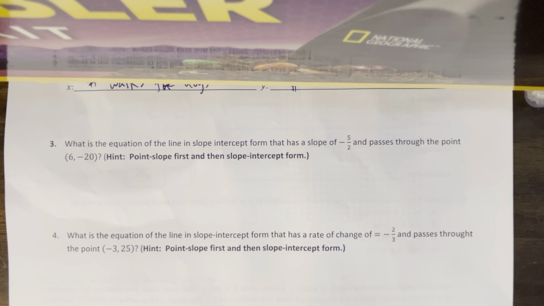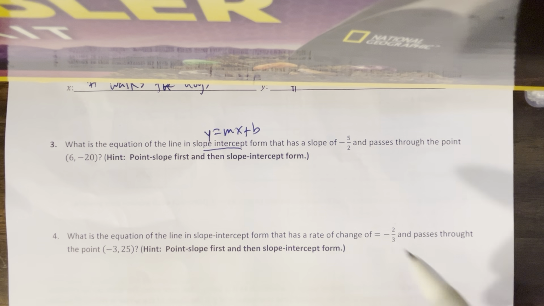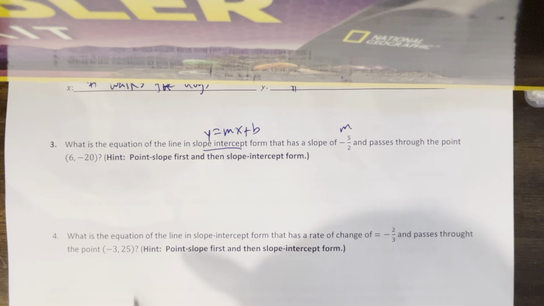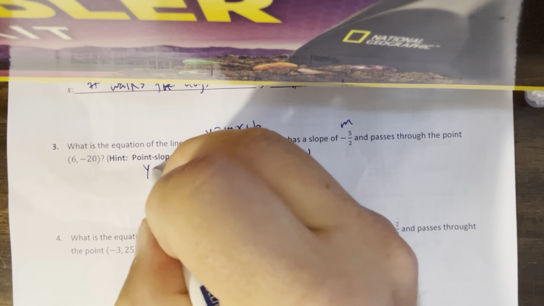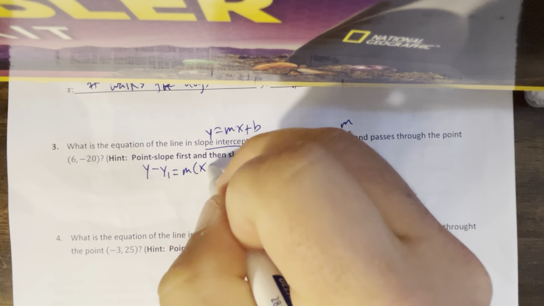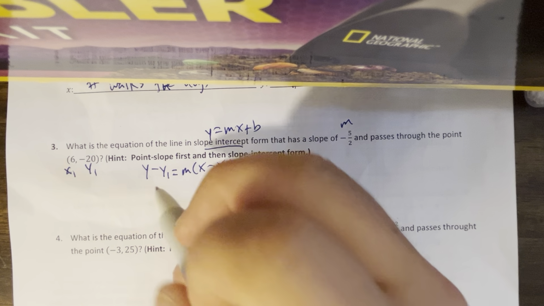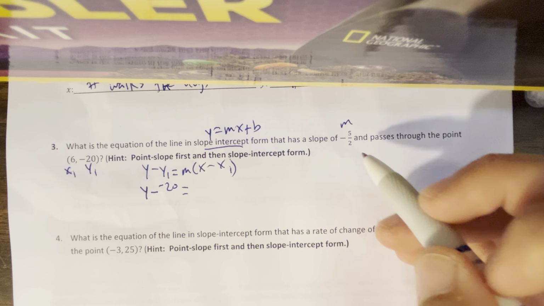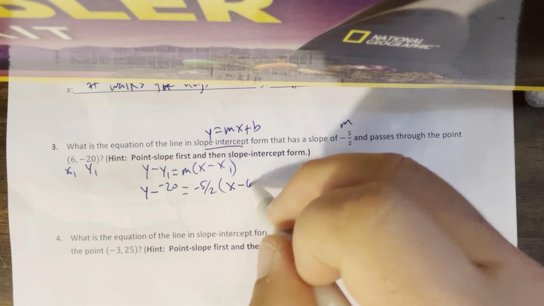What is the equation of the line in slope-intercept form? So that's y equals mx plus b. That has a slope of -5/2, that's my m, and passes through the point (6, -20). Hint: point-slope first, and then slope-intercept. So point-slope form is going to be y minus y1 equals m times x minus x1. So this is going to be my x1 and my y1, and we have our m, we're just going to plug them into the equation. And so y minus -20 is equal to my slope of -5/2, and then x minus 6.